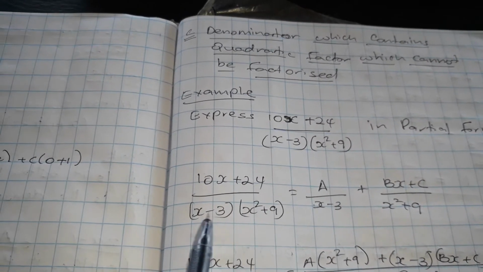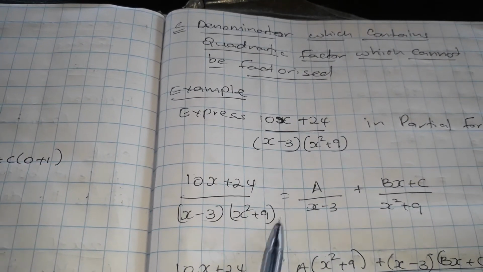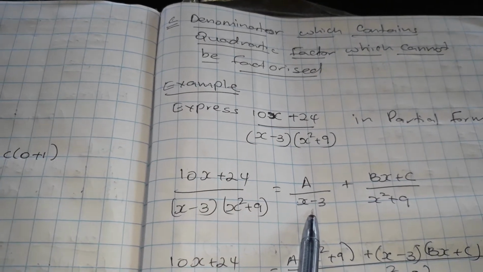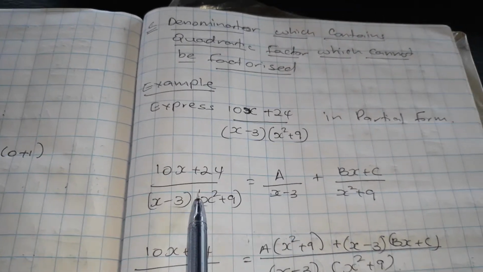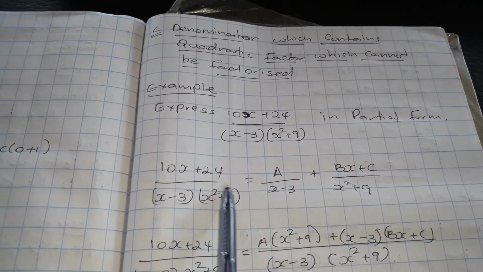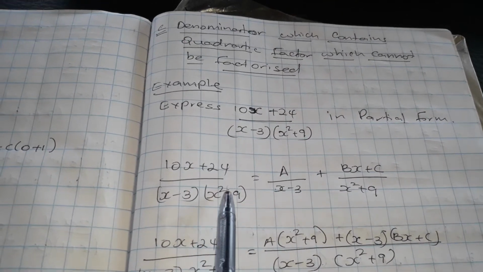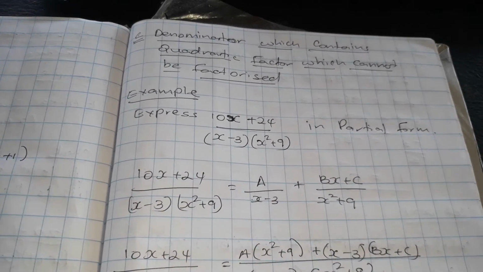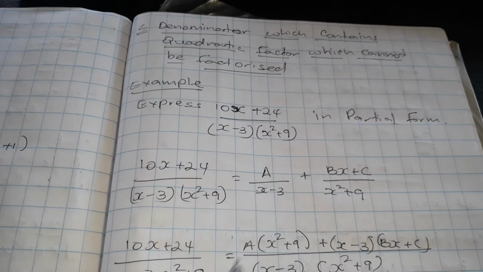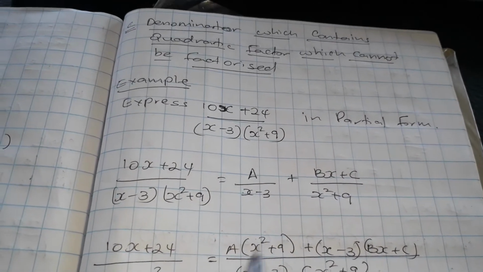And again we are going to give a numerator for that and a numerator for that. So the factored form will have, for the quadratic expression that cannot be factorized, a numerator bx plus c, right? Again, we're going to be adding the two fractions.